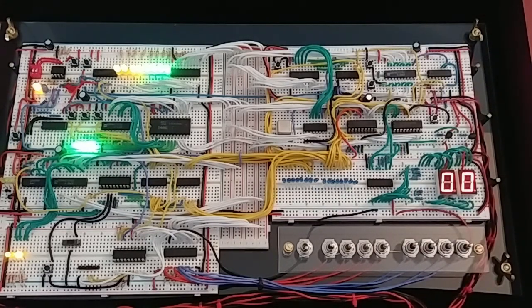And over here, we look at our memory adjust register input switch. We have our RAM in switch, and we have our RAM display switch.